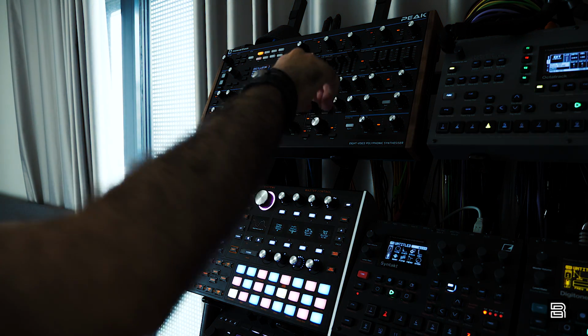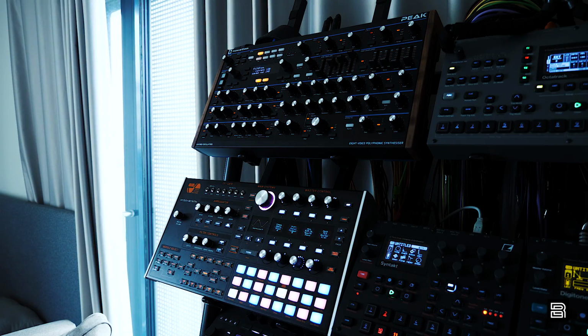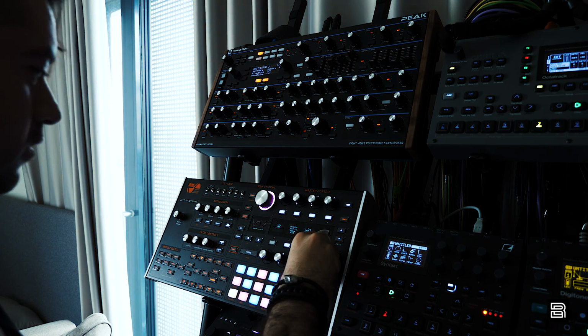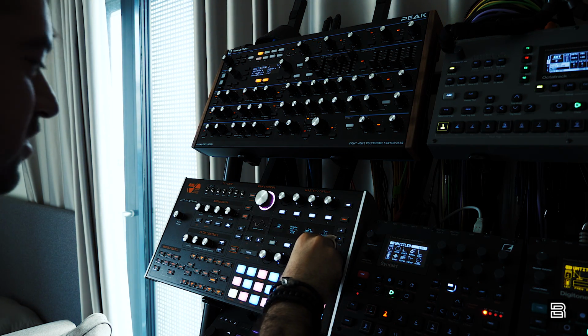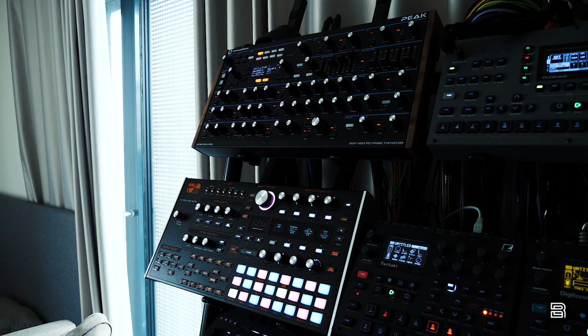Wow. Putting reverb on bass. Who said you can't?